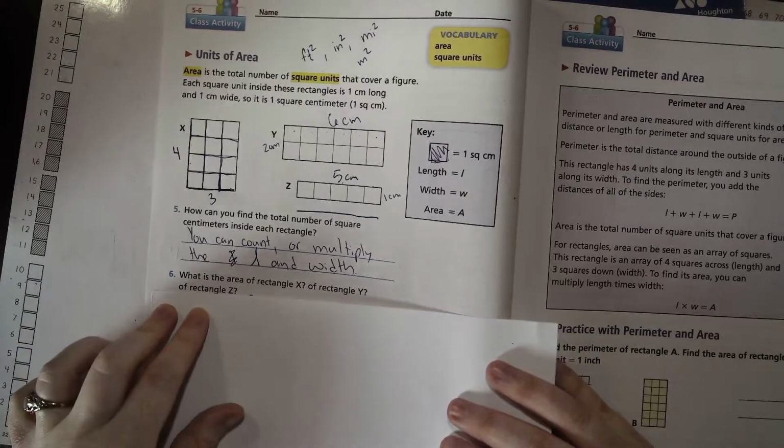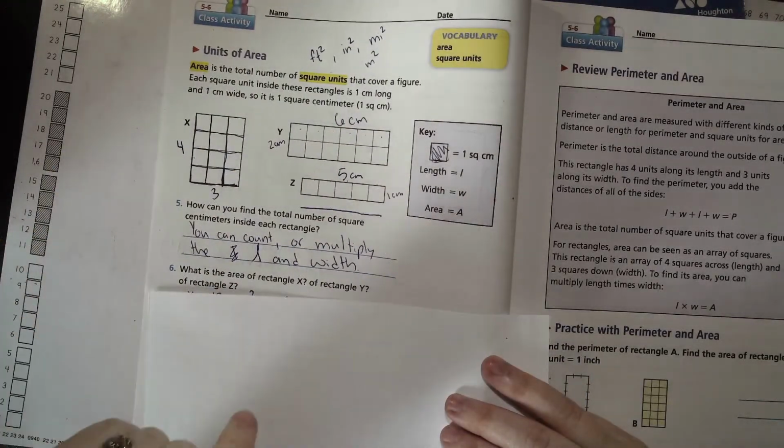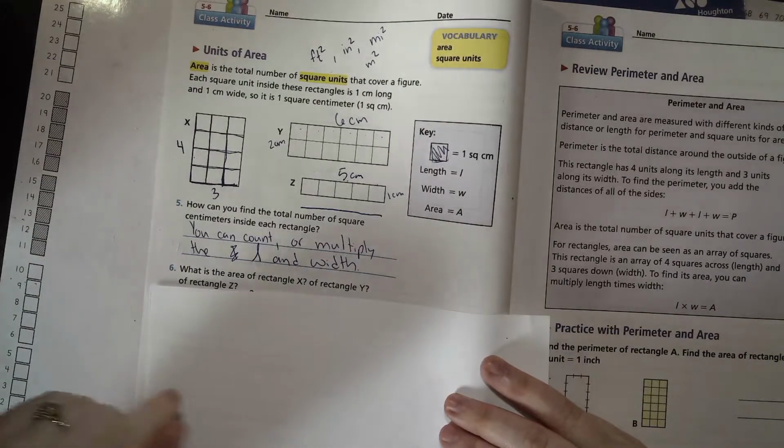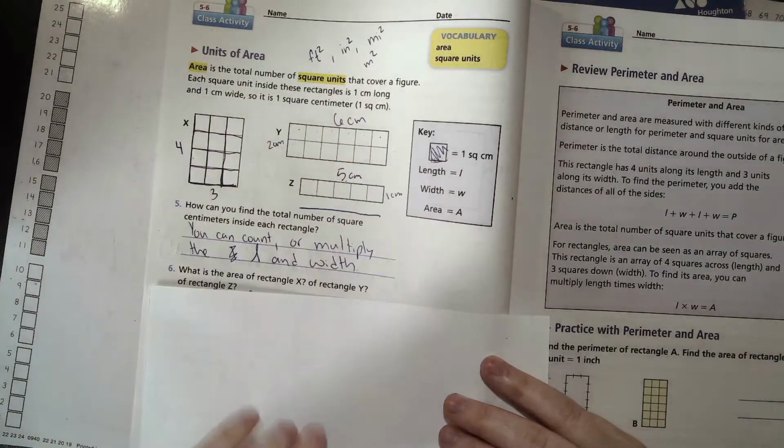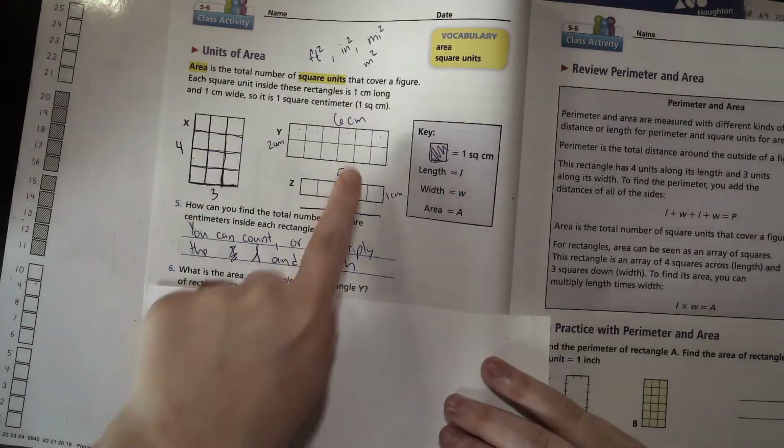What is the area of rectangle X, rectangle Y, rectangle Z? So go ahead, choose an approach. You can either count. I prefer that you multiply because it's more practical, especially when you get into larger numbers. So go ahead and try to multiply the length and the width.